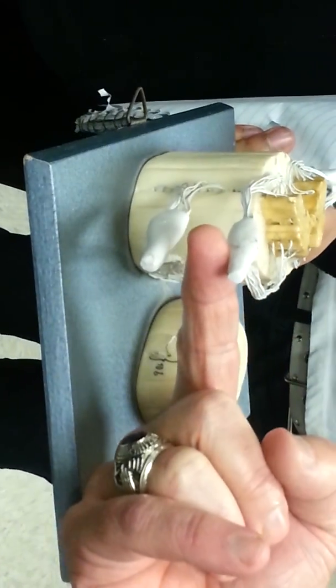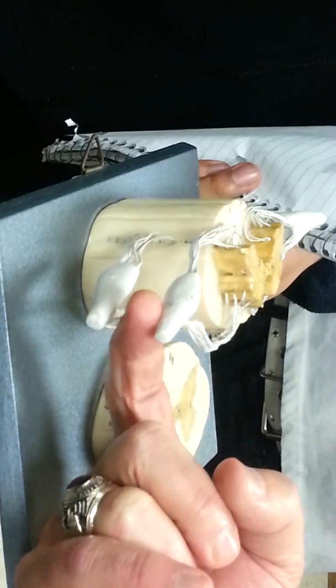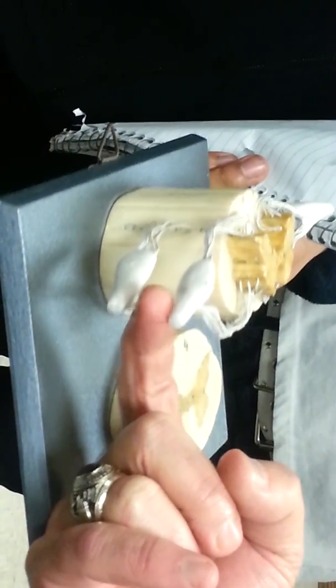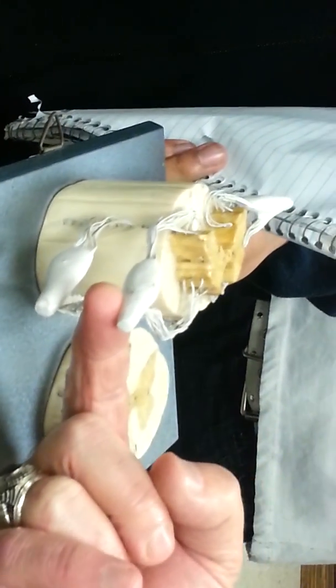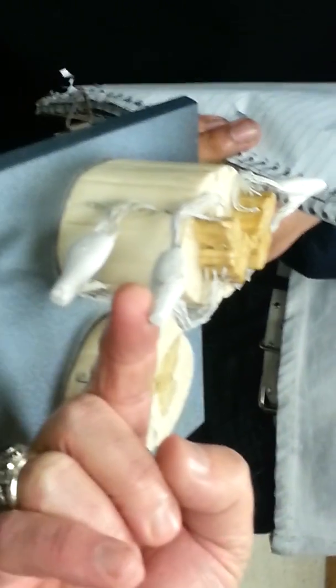So how many pairs are found in the cervical region? 8 pairs. How many are found in the thoracic region? 12. How many would be found in the lumbar region? 5. How many in the sacral region? 5. And how many coccygeal pairs? 1. Okay. So 31 total pairs.